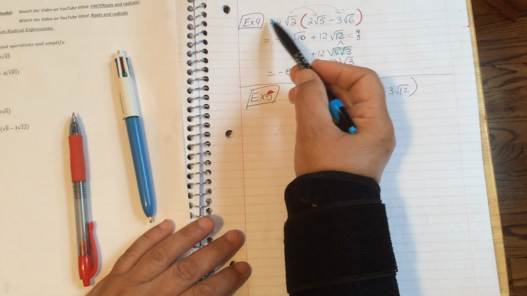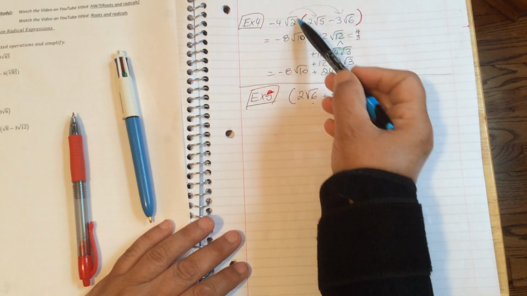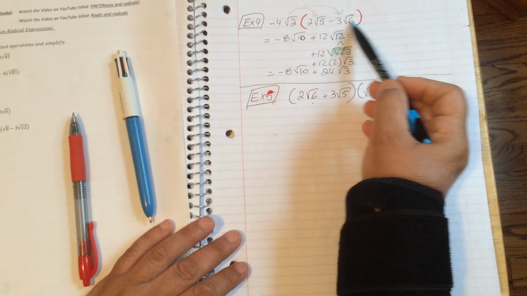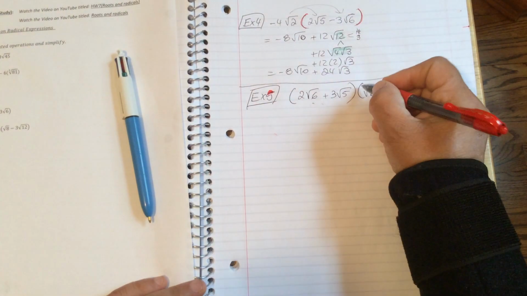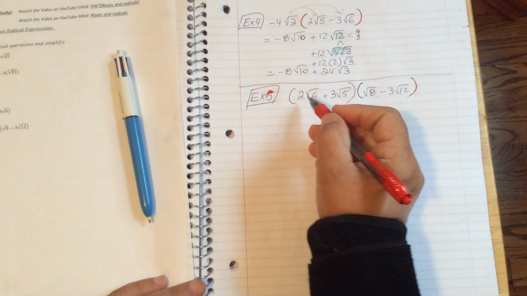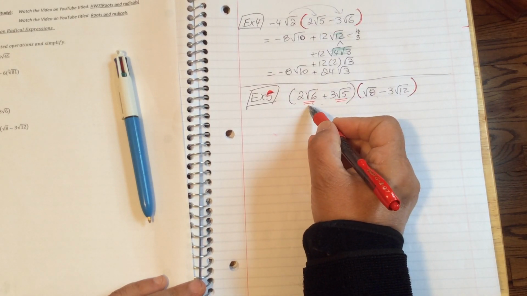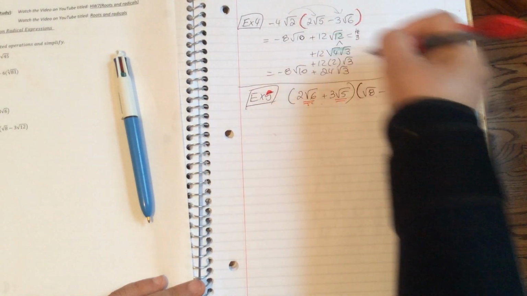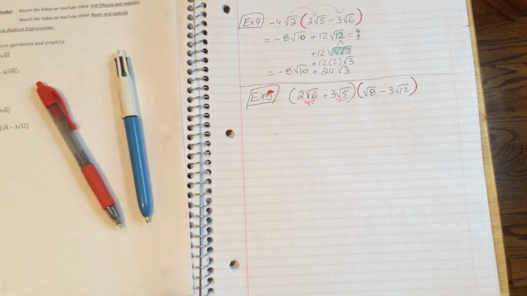It is almost the same as the work that we did on example 4. Here we had only one term in front of the second quantity, and now in front of this quantity, which is a binomial, we have two terms. So we have to multiply the second quantity first by one term and then by the second term. So let's go.